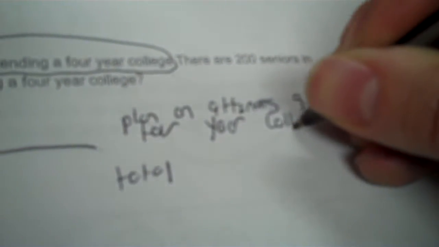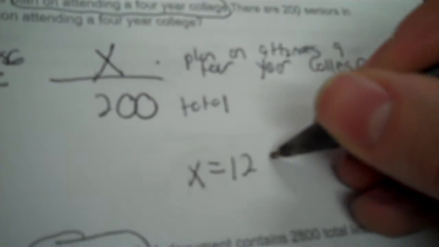A 4-year college. How many students plan on attending a 4-year college? We don't know, okay? It asks that. How many seniors attend a 4-year college? So we don't have that. We do have the total, 200. Okay, so I cross multiply and divide. 60 times 200 is equal to 100 times x. So I got 120. And the label would be seniors. How many seniors?